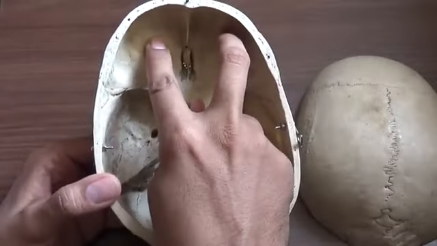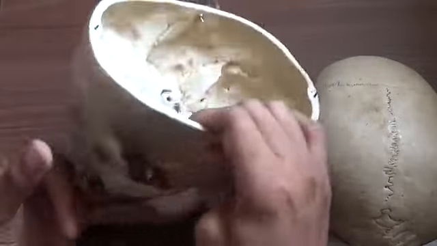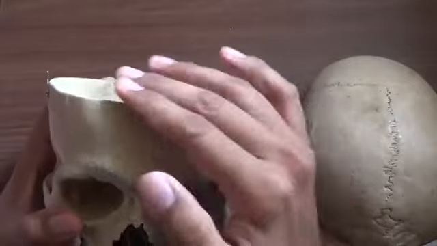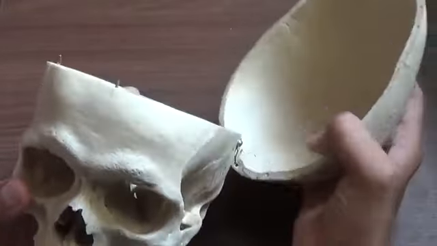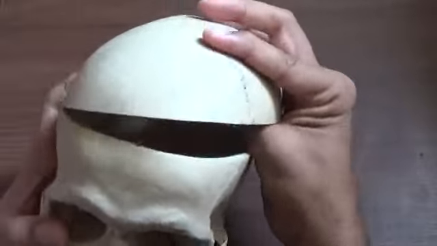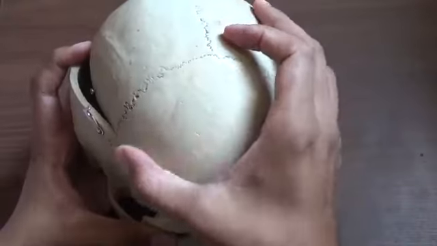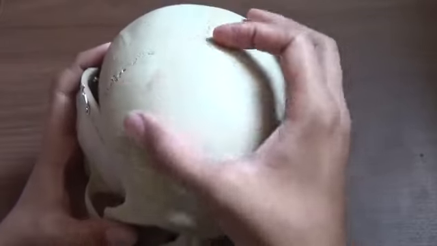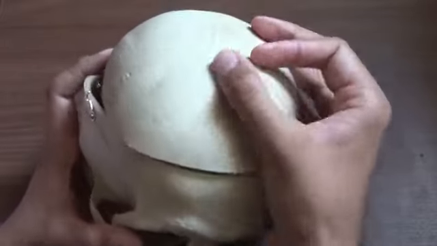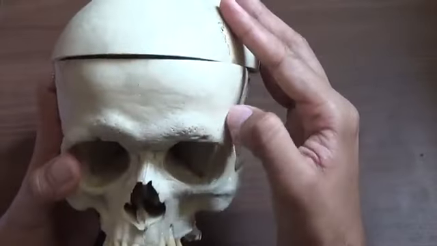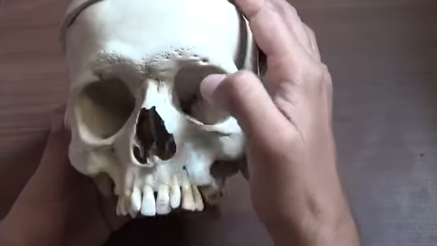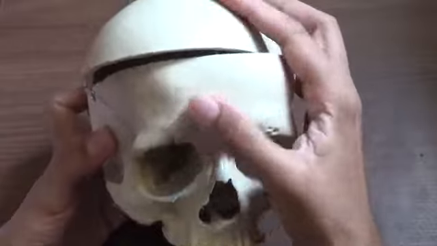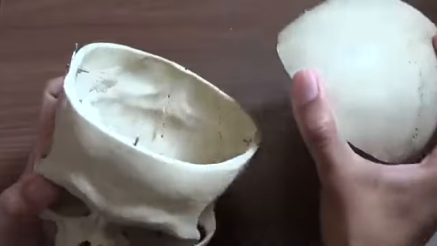So first is the frontal bone. Now this is a cut portion. So a portion of the frontal bone is here in the vault. Here you can see this is a portion of the frontal bone, and that contributes the scalp and forehead both. So this entirely is the frontal bone, and that also contributes to form part of the roof of the bony orbit. So this is in the midline, this is an unpaired bone.